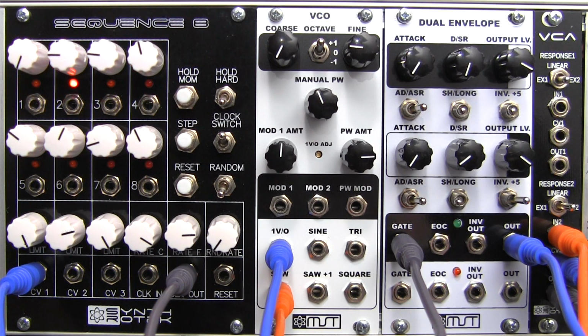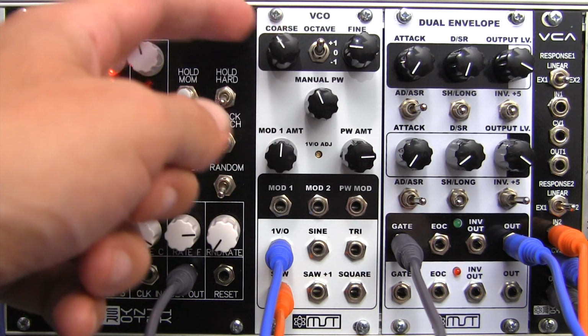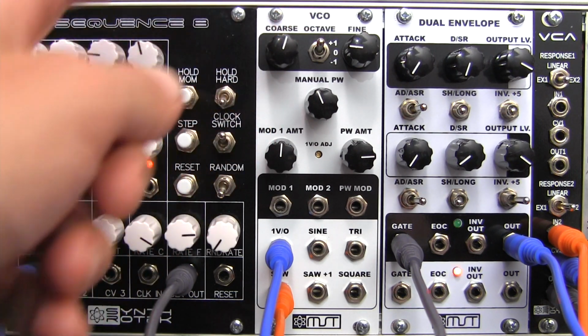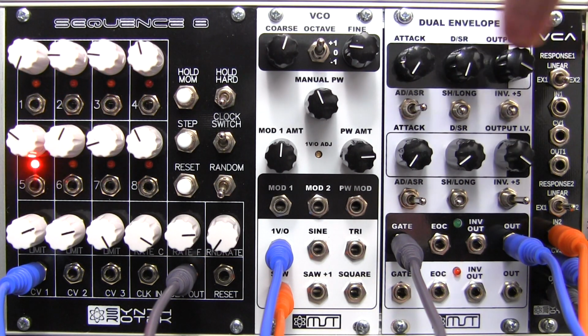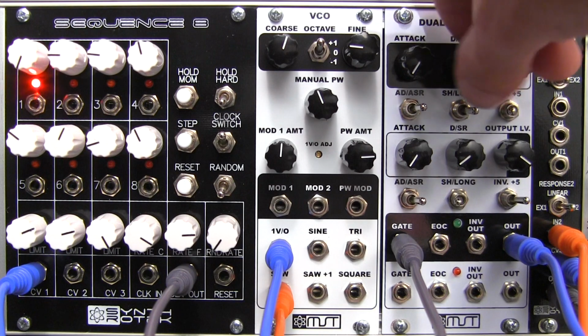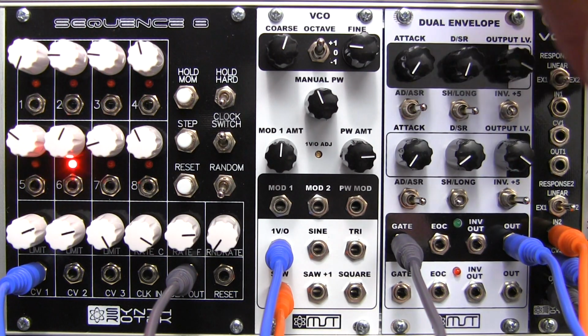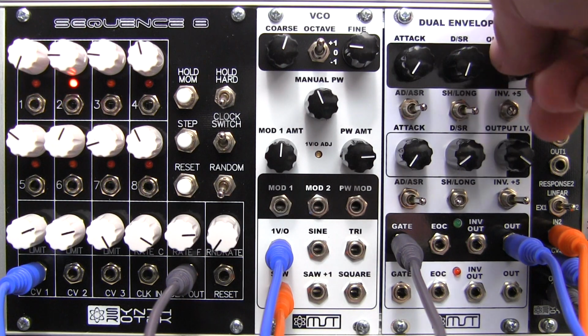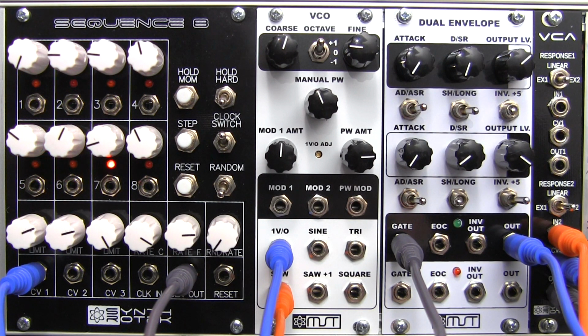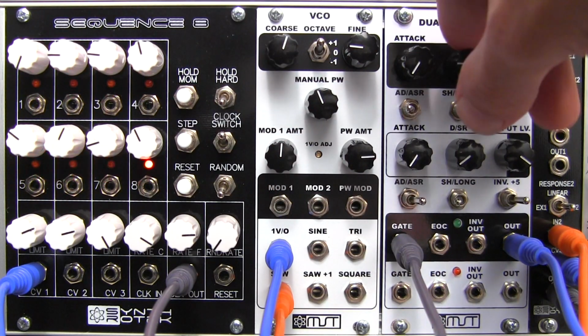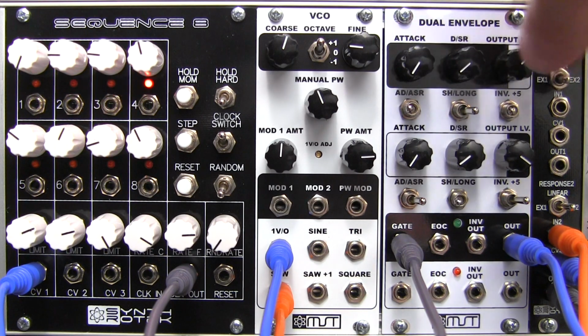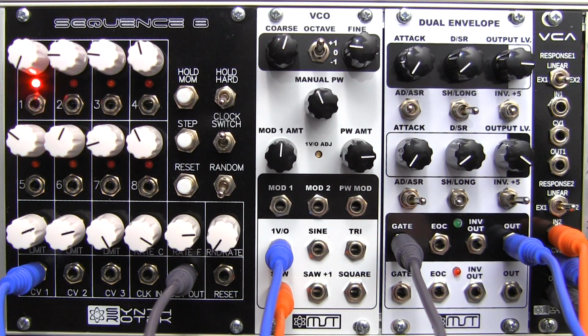Okay. And then we have a basic saw wave going on right there. Let me try a different envelope there. Yeah, I like that a little bit better.